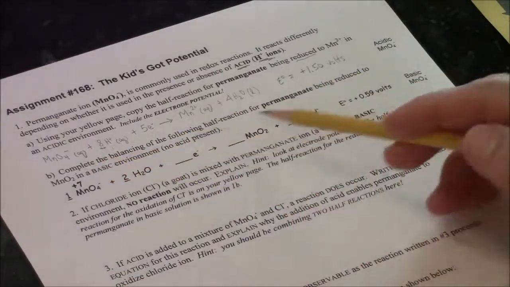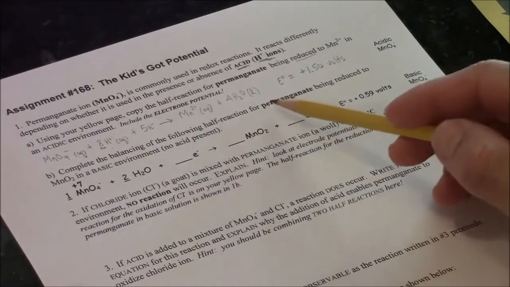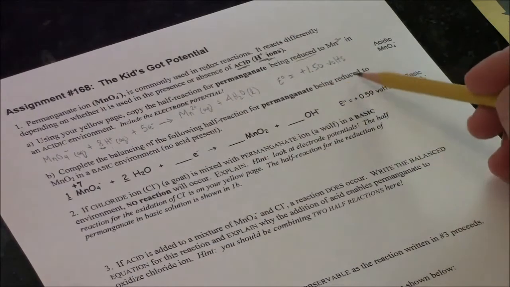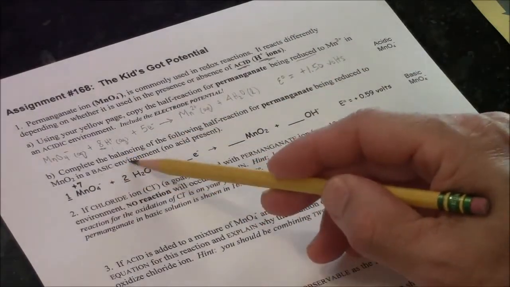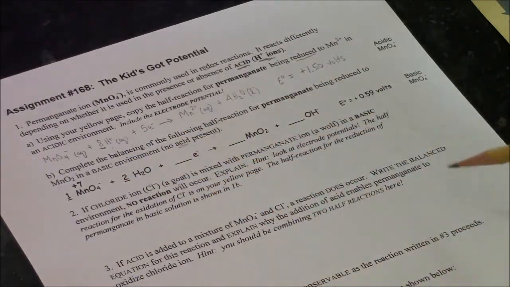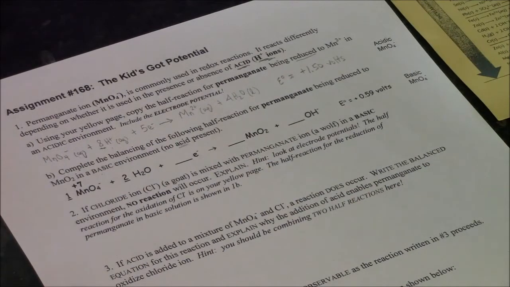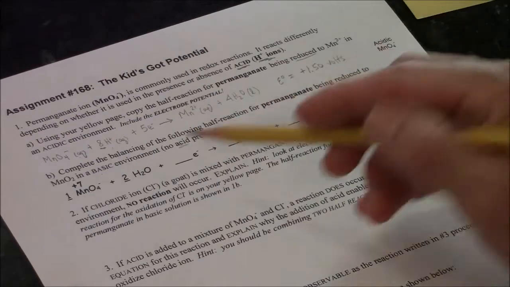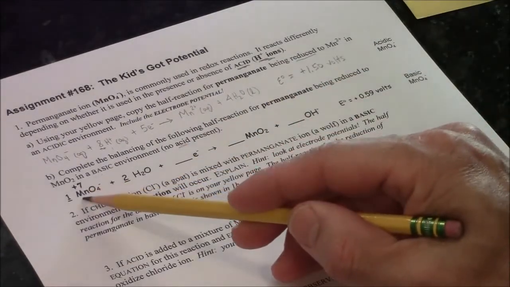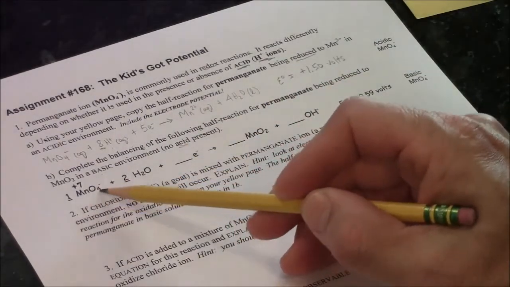The second question says now let's do a half reaction for permanganate being reduced in a basic environment with no acid, no H+ present. This reaction is not on the yellow page. Therefore, we're making it up. But here's manganese in a +7 oxidation state.